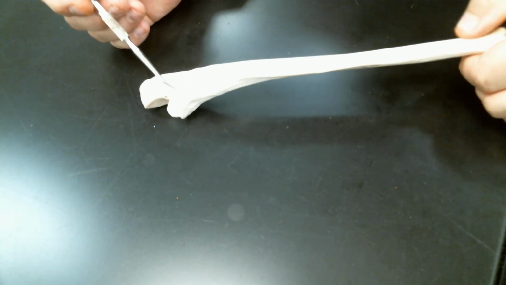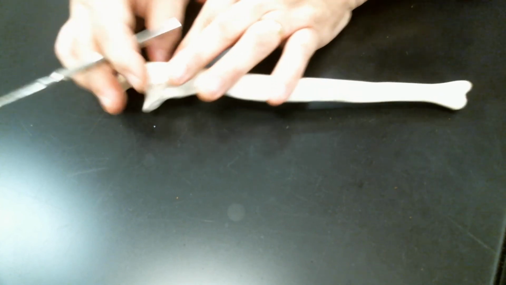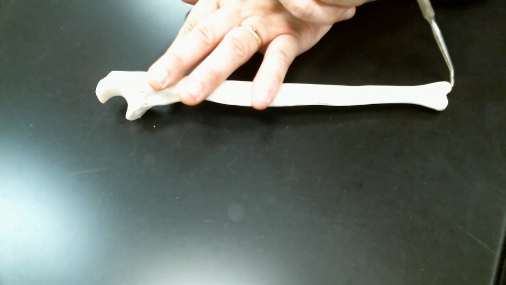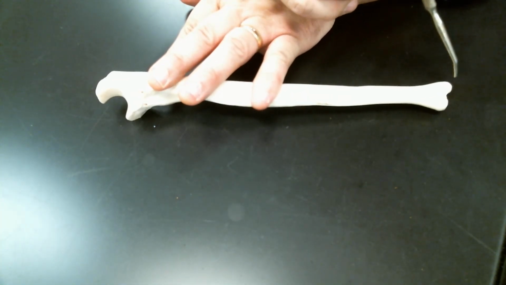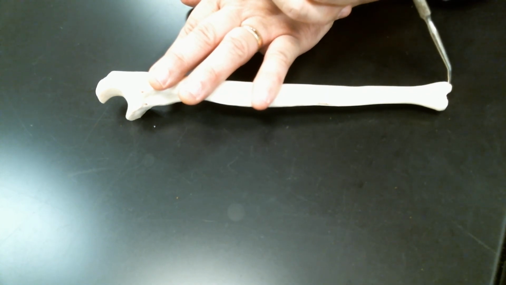articulation for the radius. The distal ulna has a medial. Now, the ulna is medial to the radius. So the distal ulna has a styloid process and a head. So the styloid process will form an articulation with the carpals medially.